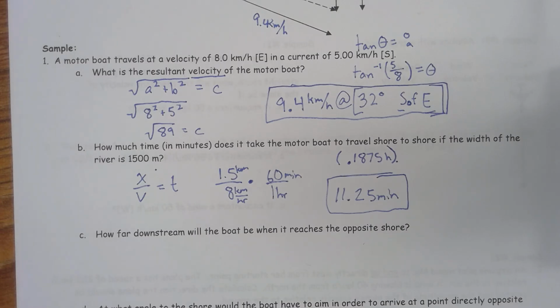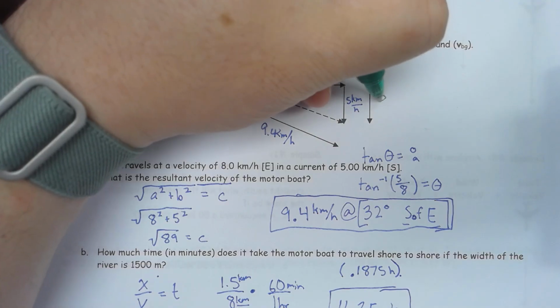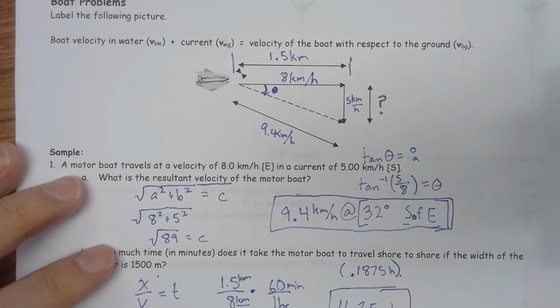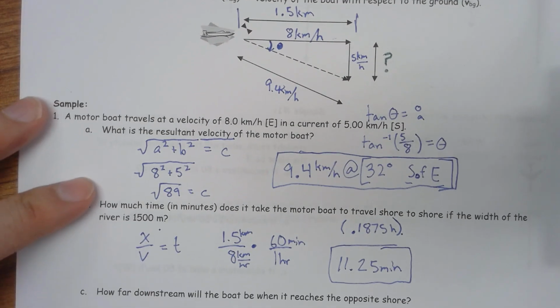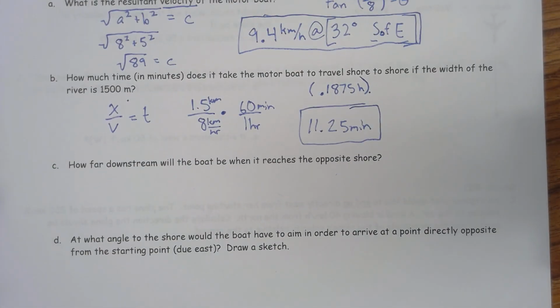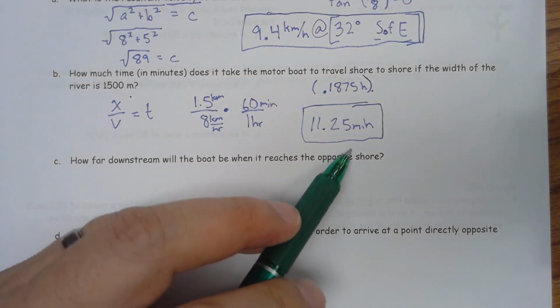Now, in my picture, I want to know this distance right here, how far off stream it is. That's what part C asks us for: how far downstream we've been pushed, how far downstream the boat will be. We know the time that we're going to take to sail across, and that's how long we're going to be pushed downstream. That's how long we're in the river altogether, 11.25 minutes.